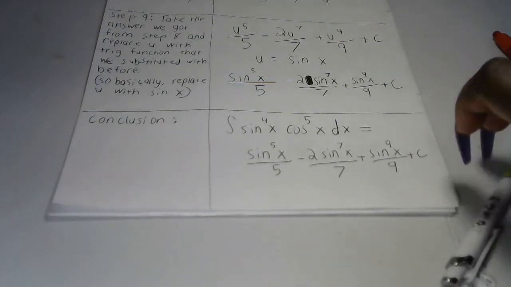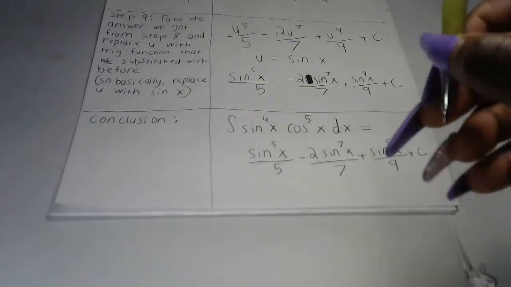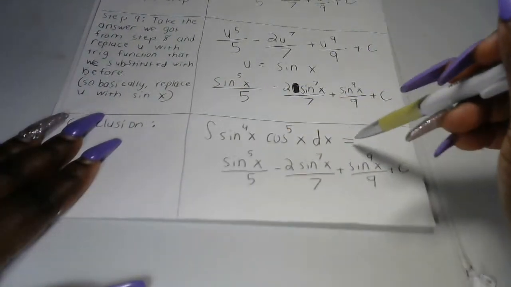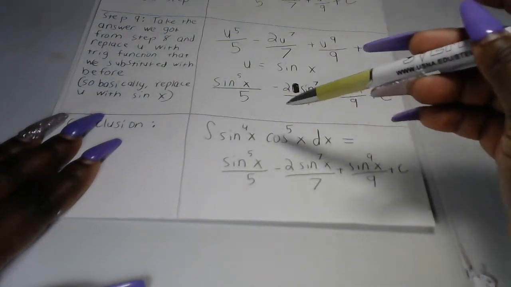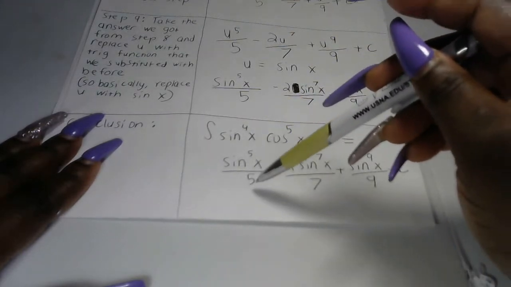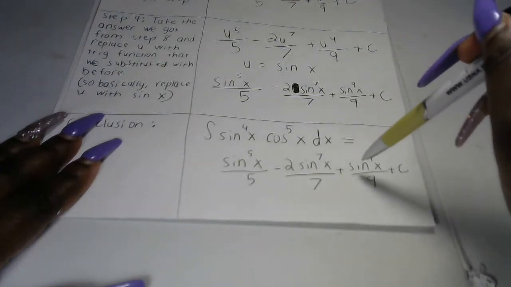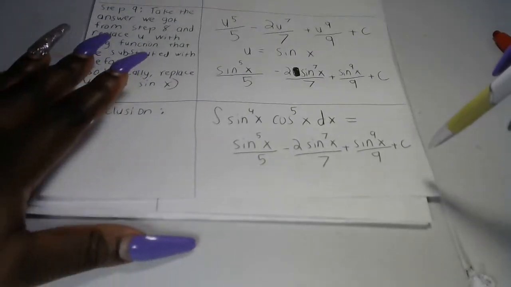I just realized that in the last clip my pen blocked the plus c, so I want to show the conclusion again. The answer to the integral of sine x to the 4th times cosine x to the 5th dx is equal to sine x to the 5th over 5 minus 2 sine x to the 7th over 7 plus sine x to the 9th over 9 plus c. So that's the answer right there.